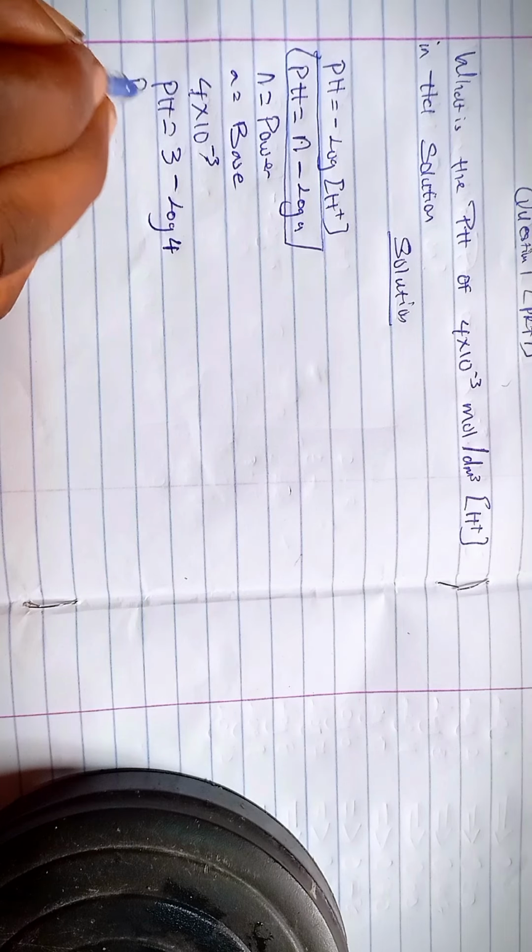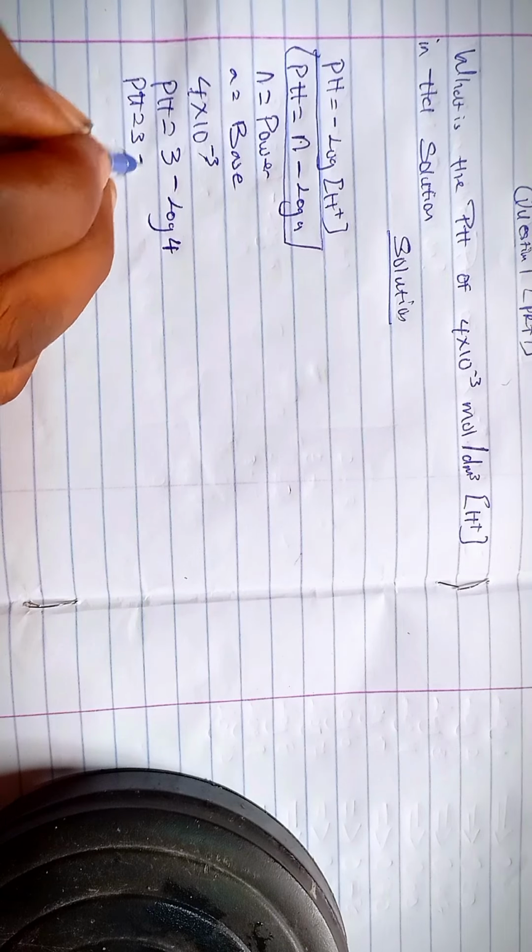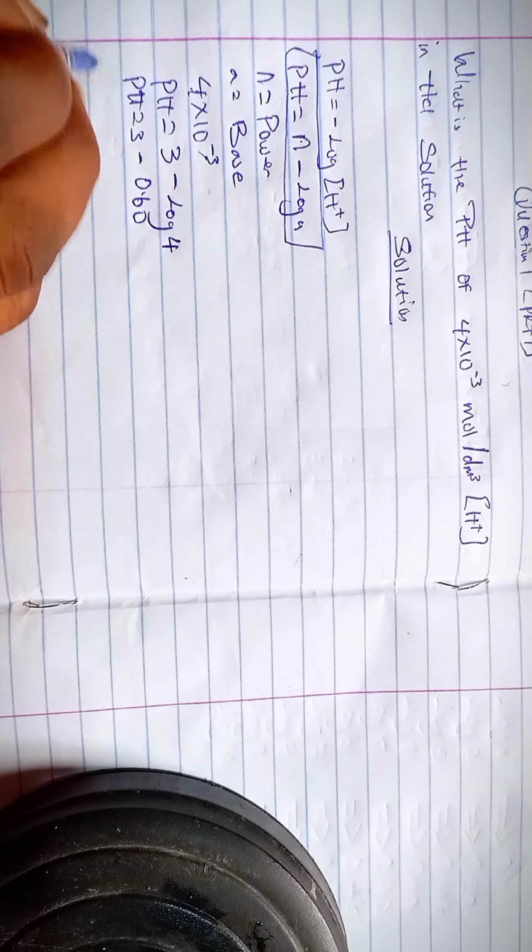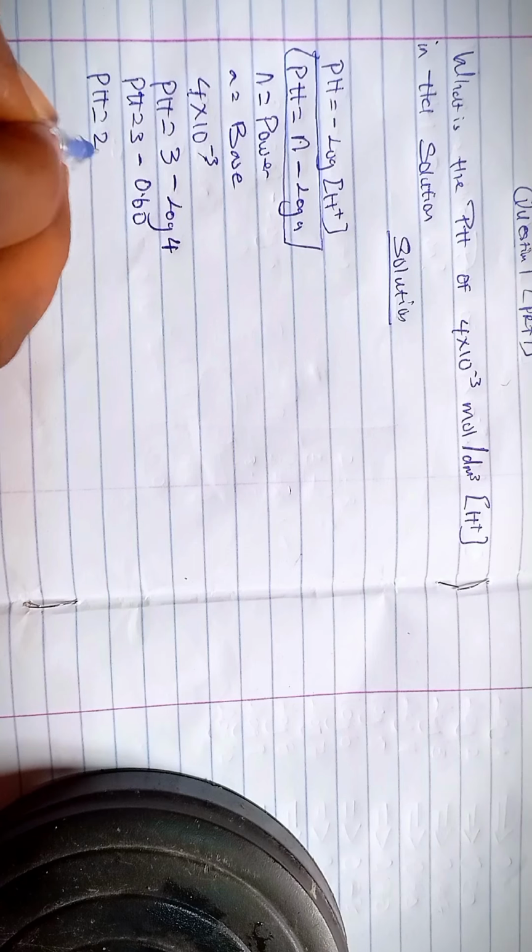Remember, I told you to memorize the logarithm table from 1 to 10. So you check, what is the log of 4? The log of 4 is 0.60. So pH equals 3 minus 0.60. I simply subtract it: 3 minus 0.60 gives us pH equals 2.4. So guys, that is the answer.